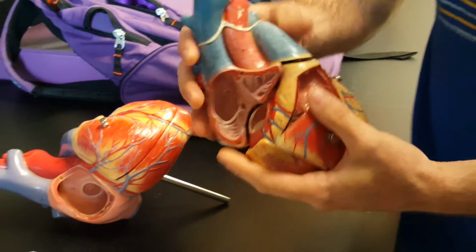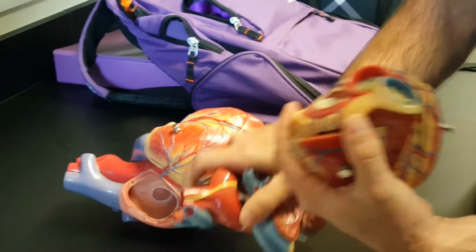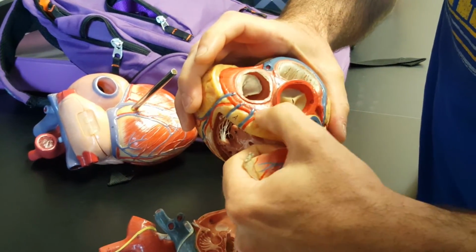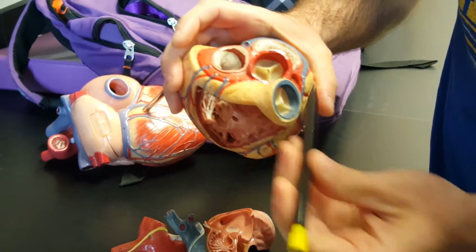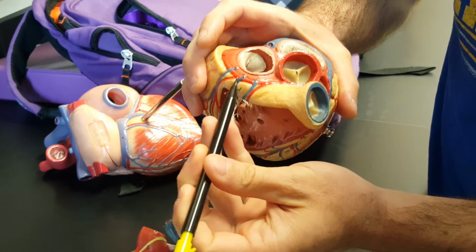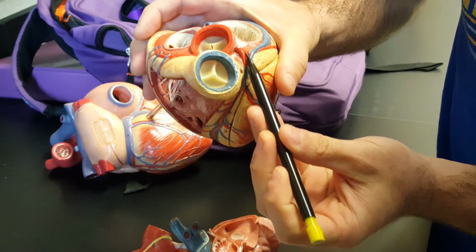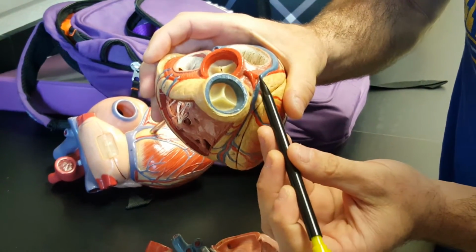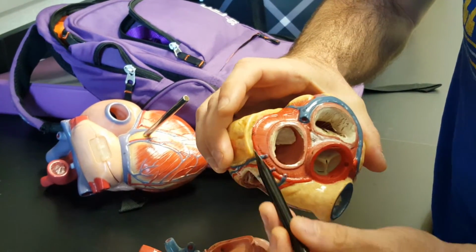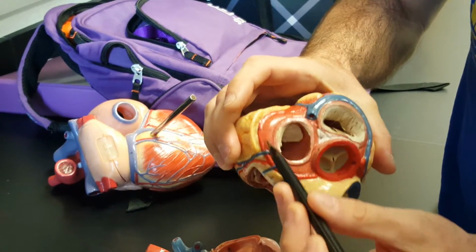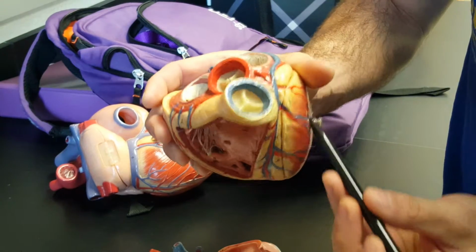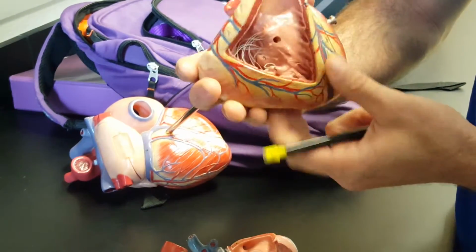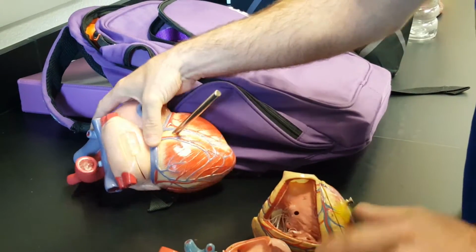So when we take this off, we can actually see right here the right coronary artery, which is this one right here, and you have the left coronary artery. Now the left coronary artery is really small compared to the right. As you can see, the right goes all the way around the coronary sulcus, but the left comes down and immediately branches. So the left coronary artery, go back to this model.